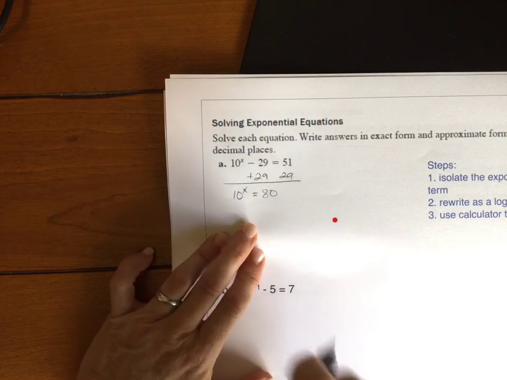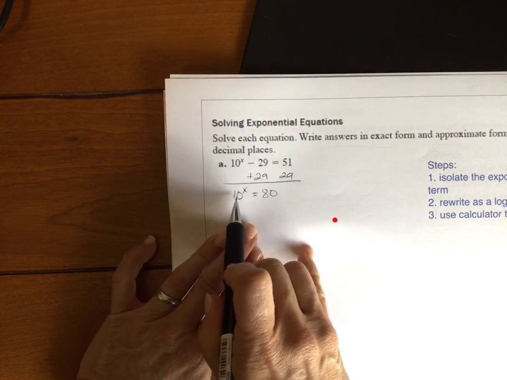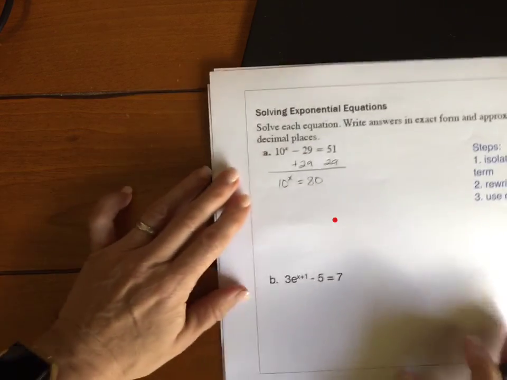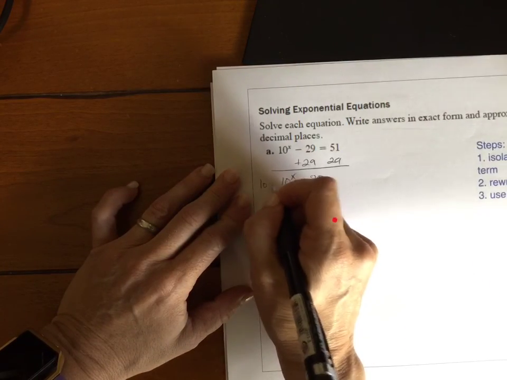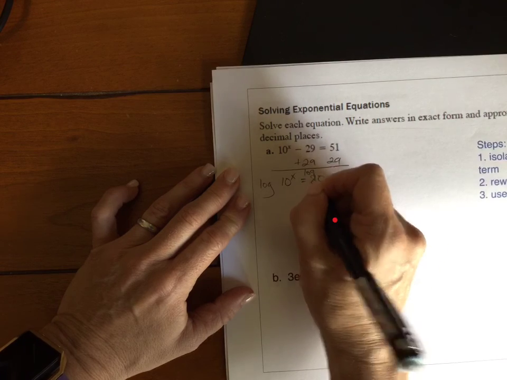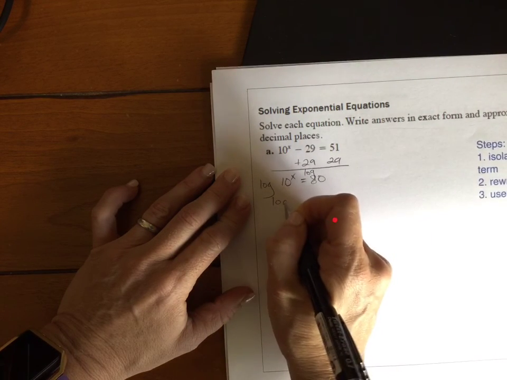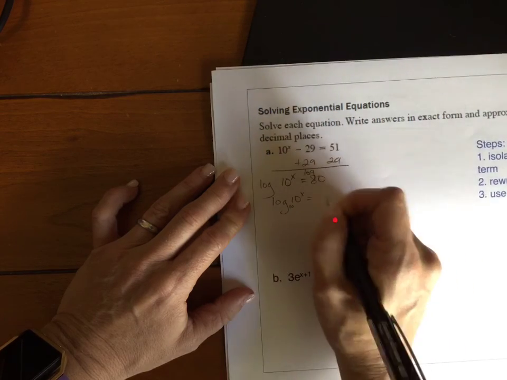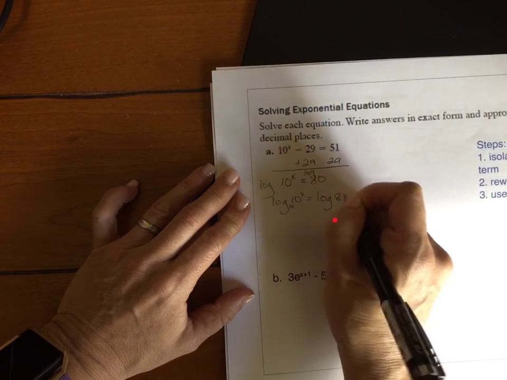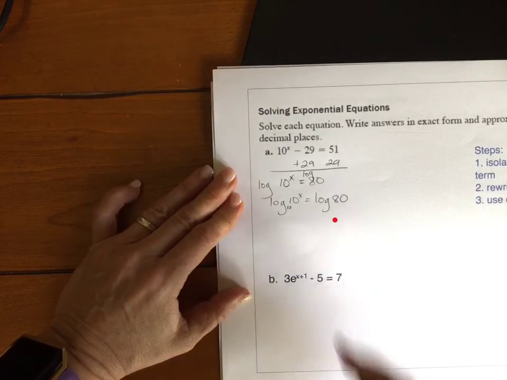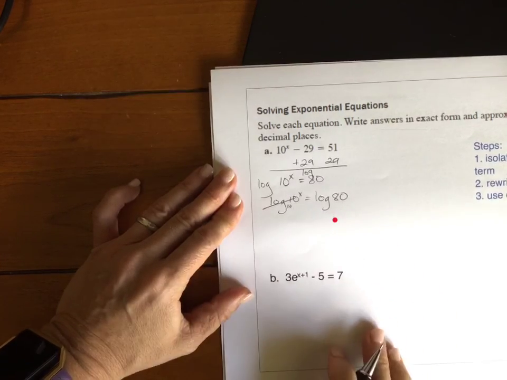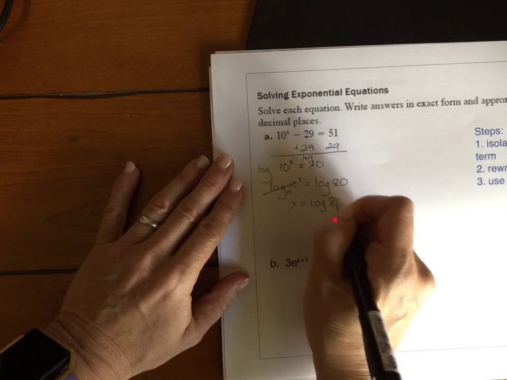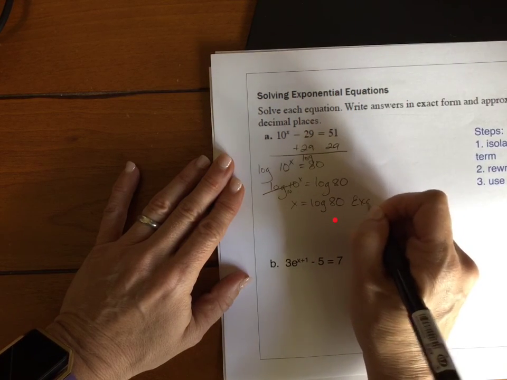Now, if we want to get rid of the base 10, remember how we undo exponents: we take the log of both sides. So what we really have here is log base 10 of 10 to the x equals log 80. Remember, these undo each other. So we're given x equals log 80. This is my exact answer.